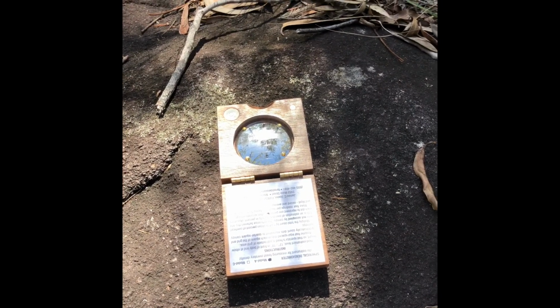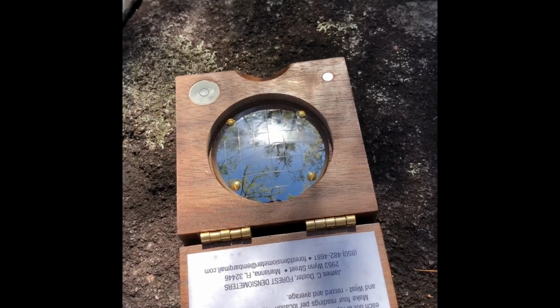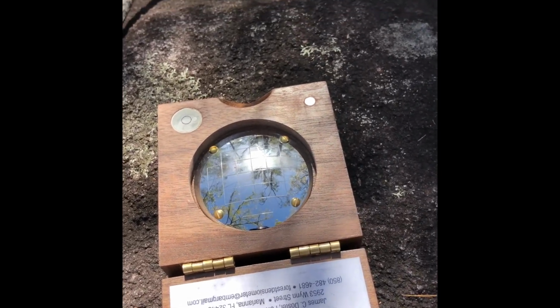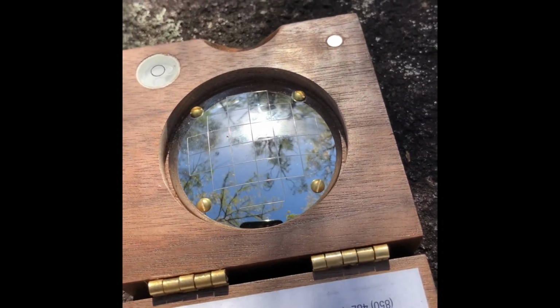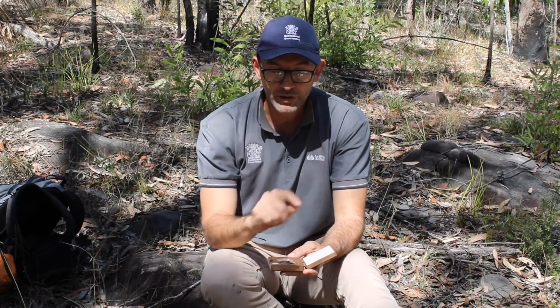It's a very simple device because it basically involves a convex mirror that has a grid engraved onto the surface of that mirror. It also has a spirit level, and that's all there is to the device. The spirit level is used to make sure that this spherical densiometer is perfectly flat, so that we are measuring what is directly above us. When we hold it, or you can place it on the ground, whatever you'd like to do, we look in there and we can see a mirror image of what is exactly above us.